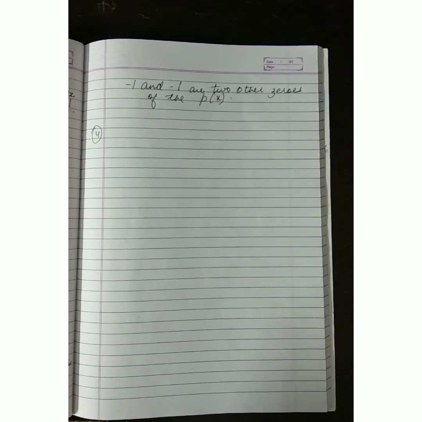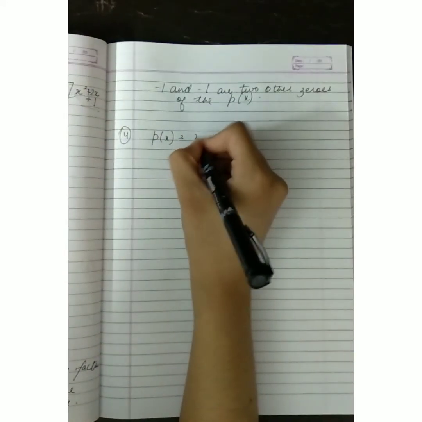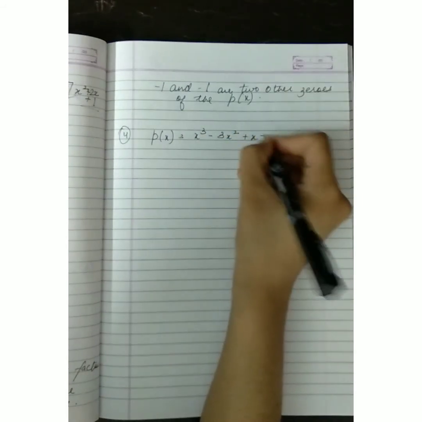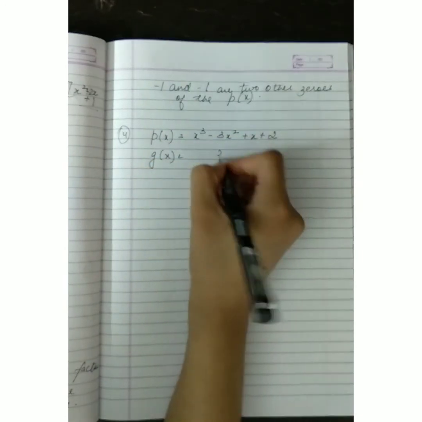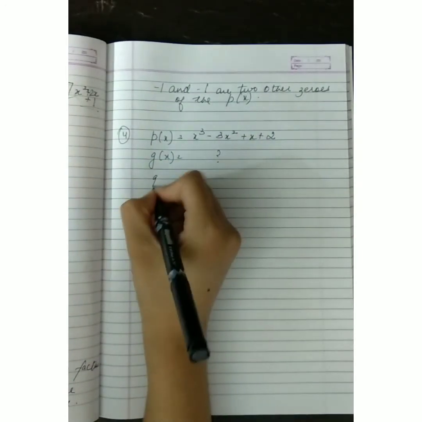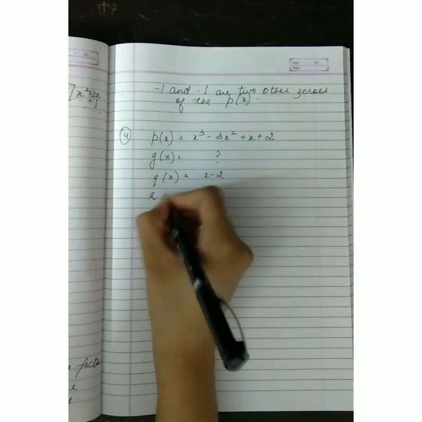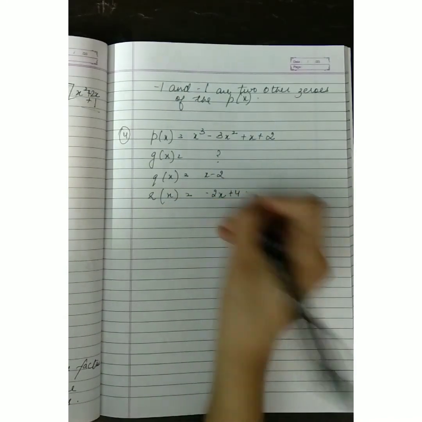Now our fourth question is, on dividing the given polynomial by g of x, the quotient and remainder were x minus 2 and minus 2x plus 4 respectively. So we have to find g of x. We are given here p of x as x cube minus 3x square plus x plus 2. g of x is not given to us, we have to find it. Then q of x, that is our quotient, is x minus 2 and our remainder is minus 2x plus 4.